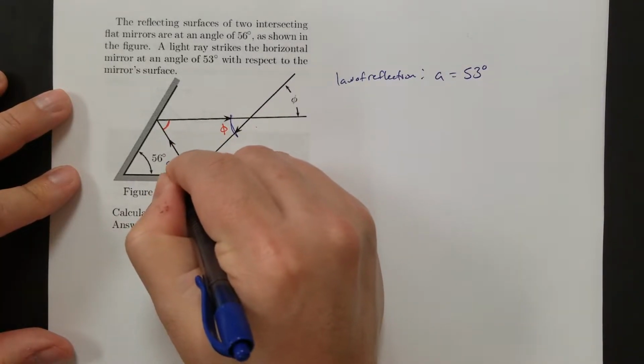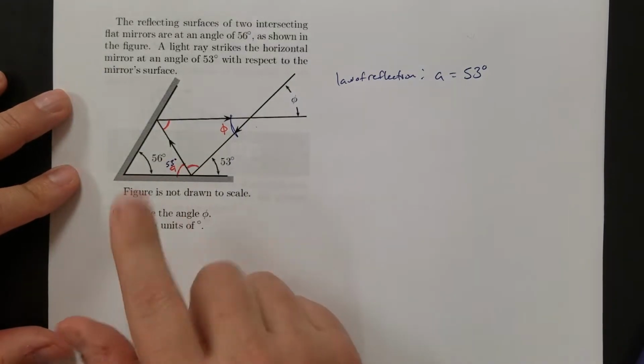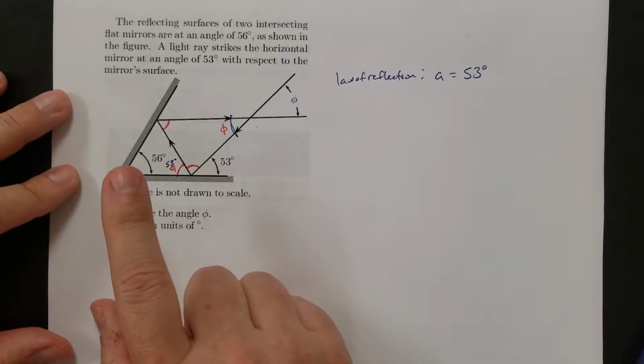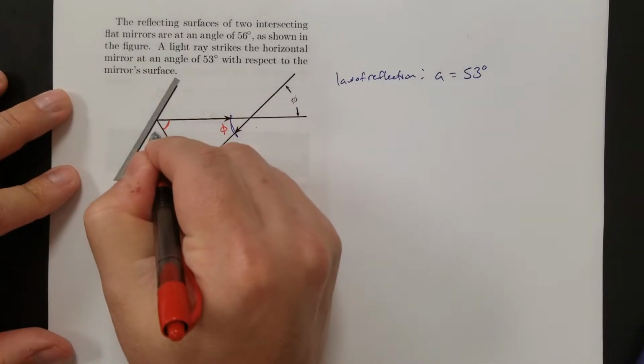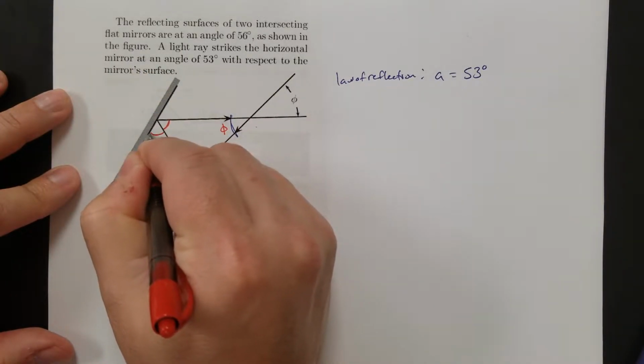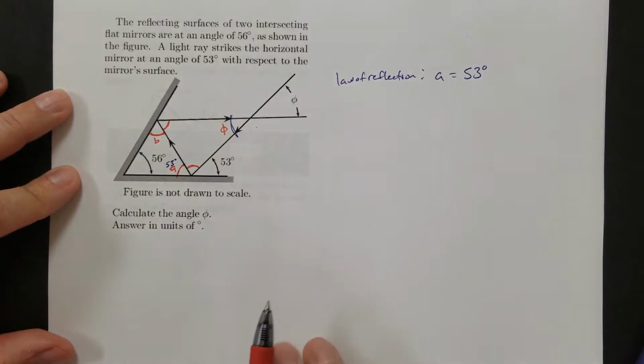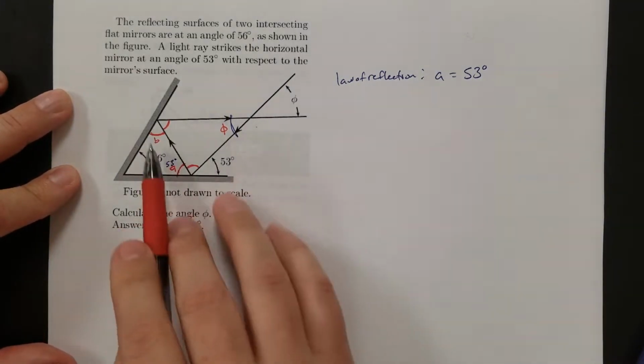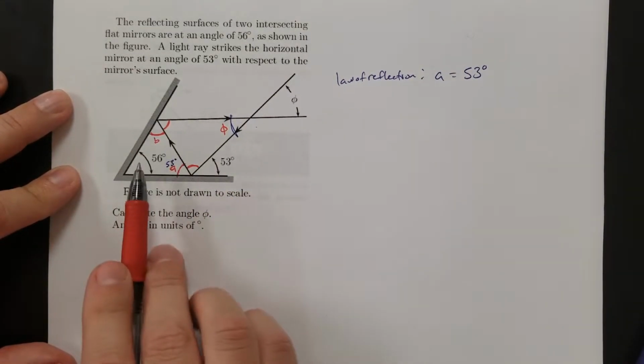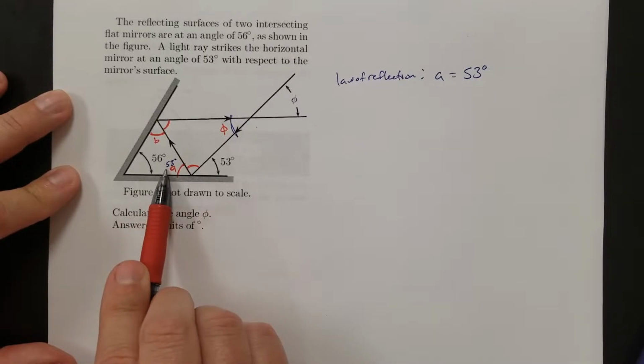Let's call this one up here angle B, because that's different than the other one. All right, so look here. I've got a triangle, and I know this one's 56 and this one's 53.